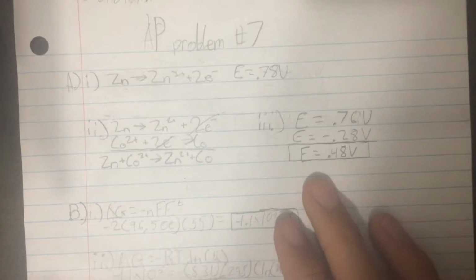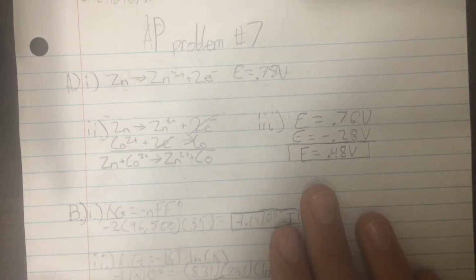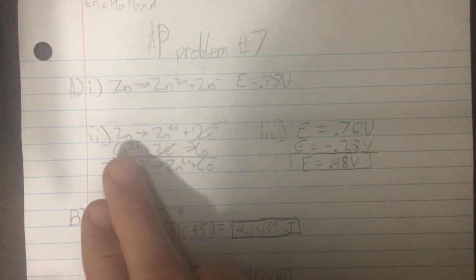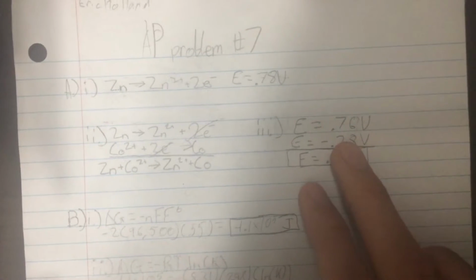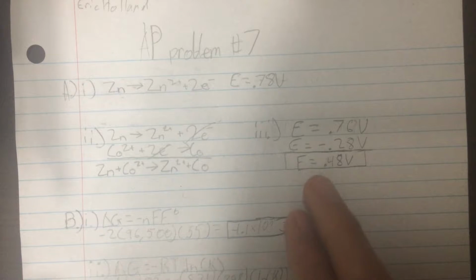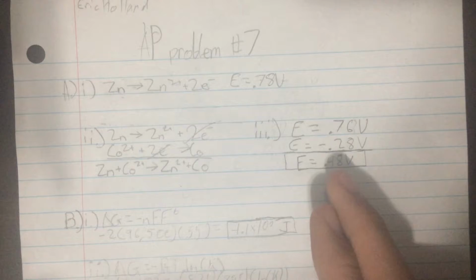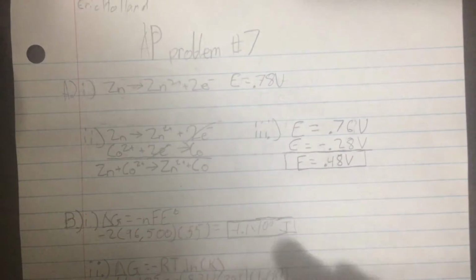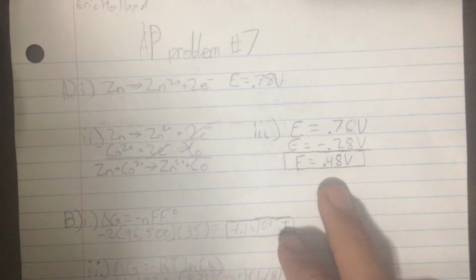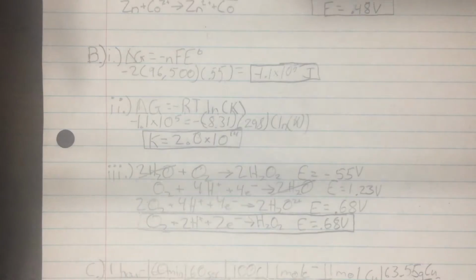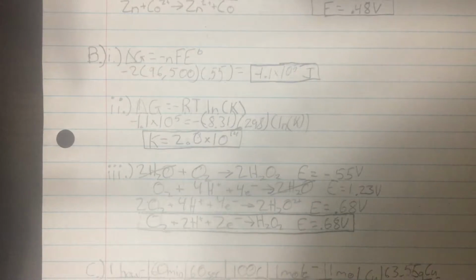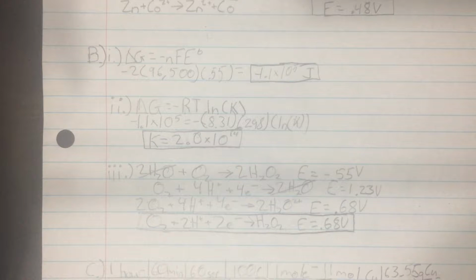For part 3, it asks us to find the energy, and the energy for the flipped reaction for zinc is 0.76 volts, and the energy for cobalt is negative 0.28 volts. And when we add those together, it'll give us 0.48 volts. So for part B, at 25 degrees Celsius, H2O2 decomposes into the given equation. And the given equation's energy is 0.55 volts.